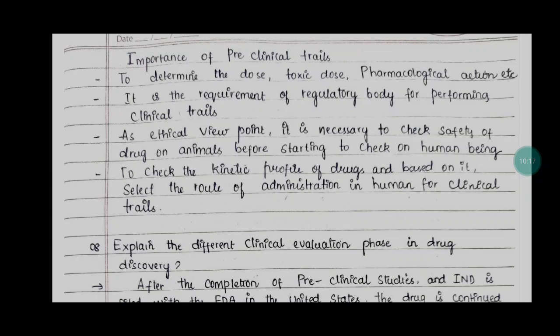So the importance of preclinical trials is to determine the dose, toxic dose, pharmacological action, etc. It is a requirement of the regulatory body for performing clinical trials, and from the ethical viewpoint, it is necessary to check the safety of the drug on animals before starting to check on human beings.